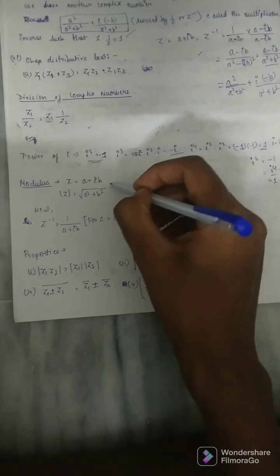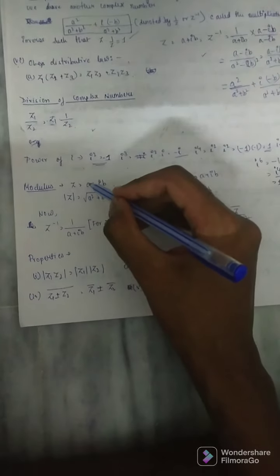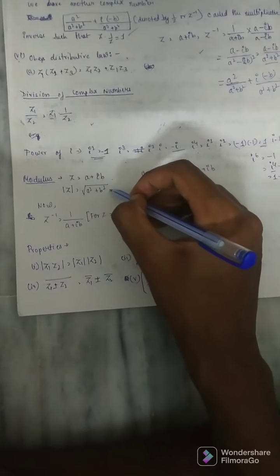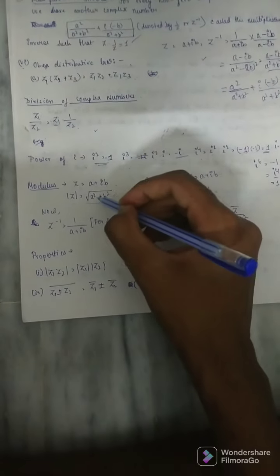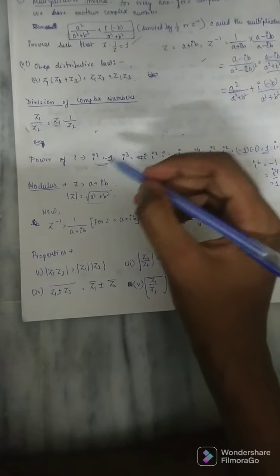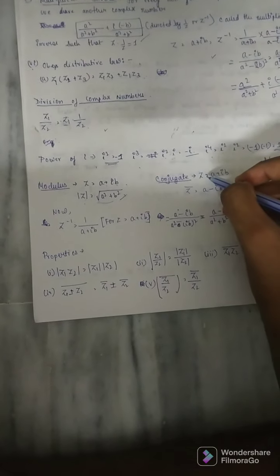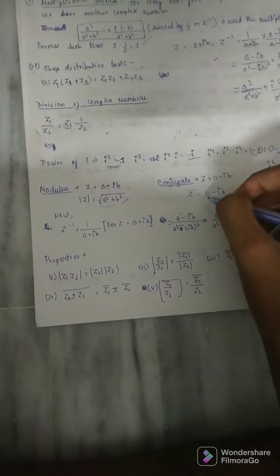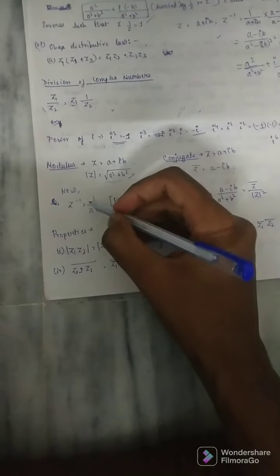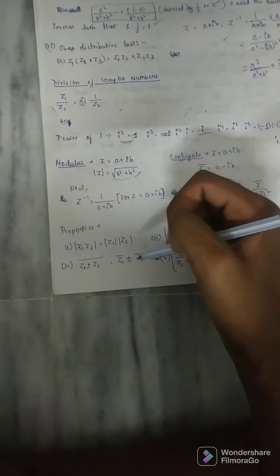Then we come to modulus. Consider a complex number z equal to a plus ib, then mod z equals root over a square plus b square. Then we come to conjugate. Suppose a complex number z equals a plus ib, then the conjugate can be written in the form a minus ib.